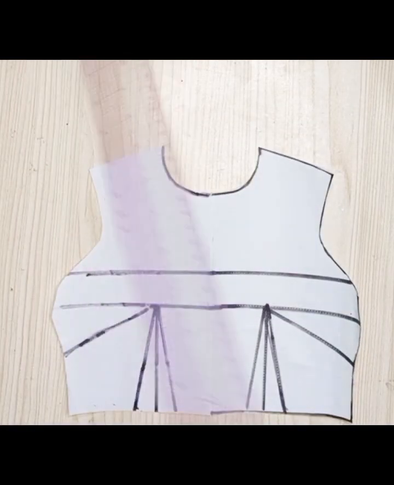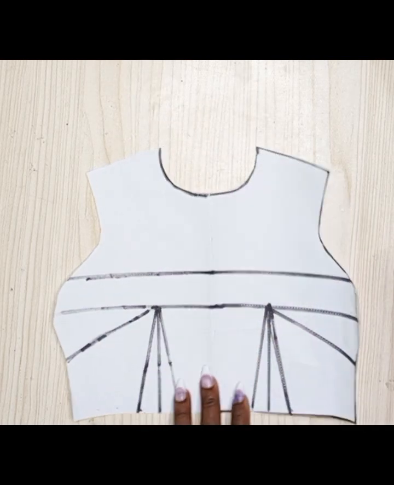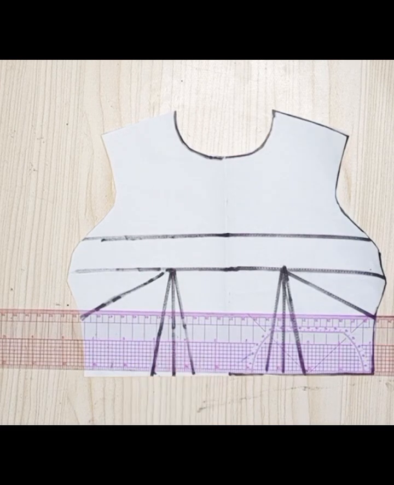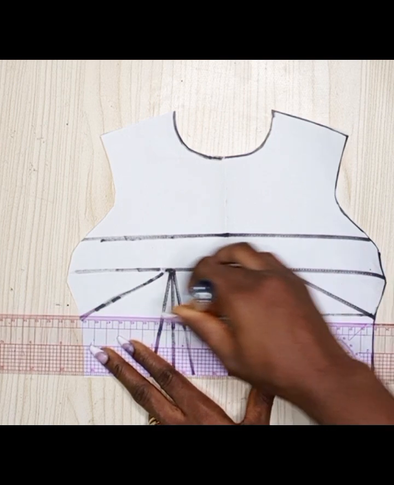So for this neckline, you can also use a bustier, just like we've done for the rest, to draft out your bustier. So to draft out your bustier, you need to trace your under bust line.